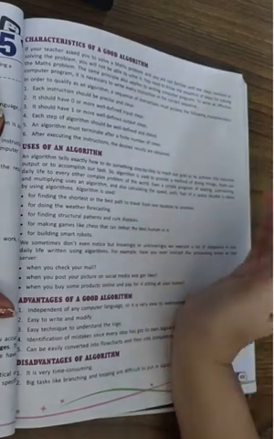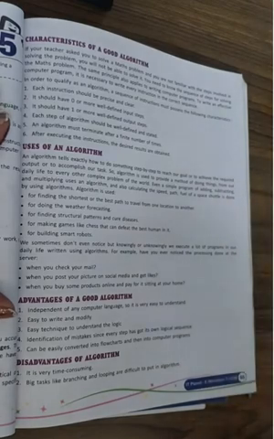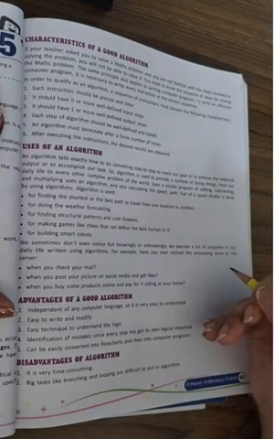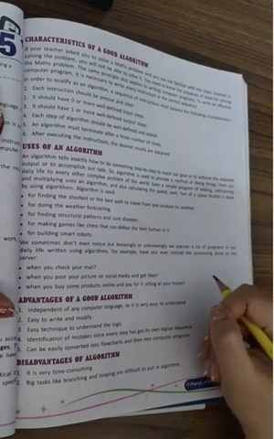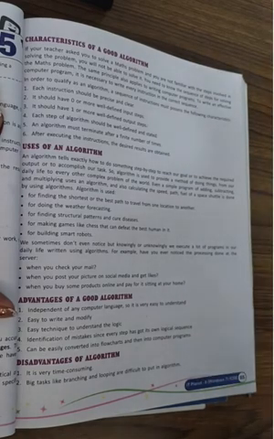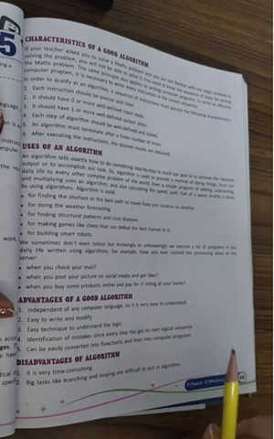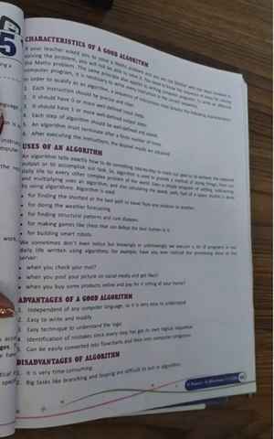It should have 0 or more well-defined inputs, as well as 1 or more well-defined output steps. Especially when we are comparing values, more than one well-defined output step is required. Each step of the algorithm should be well-defined and stated.